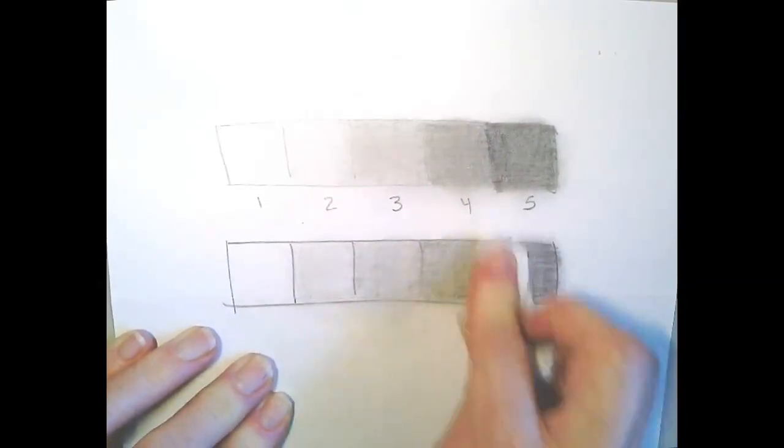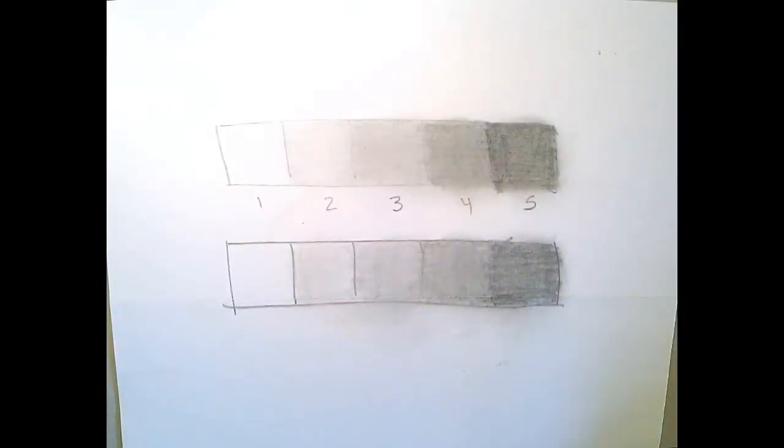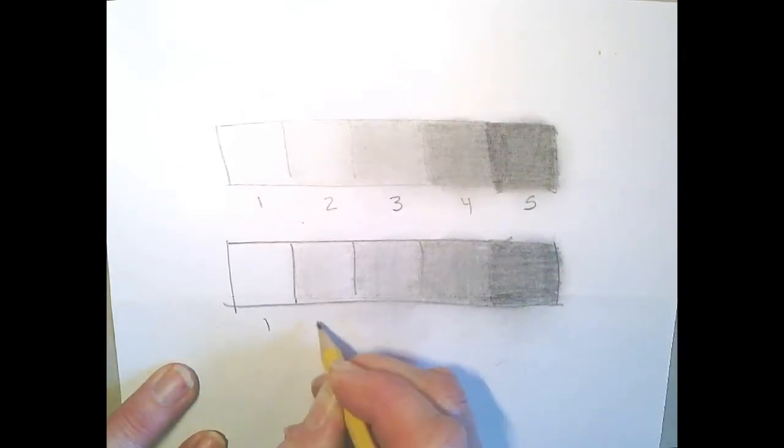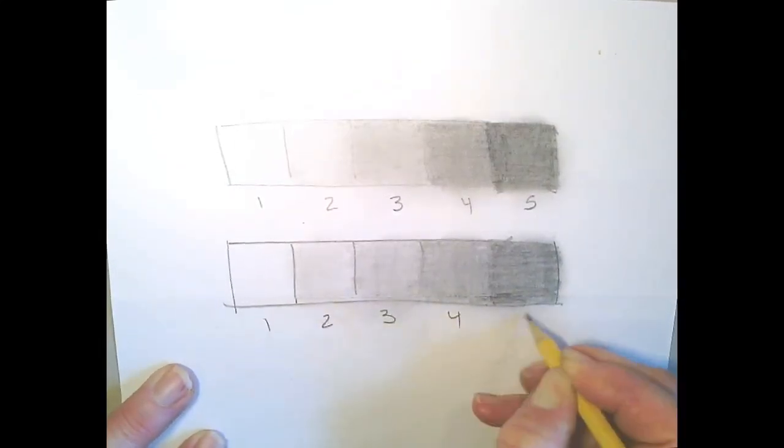Finish blending your second scale, label it 1 through 5, and now you've gotten some good practice at recognizing different values.